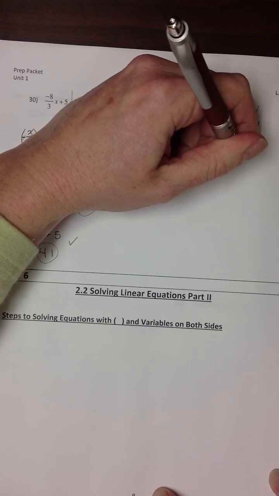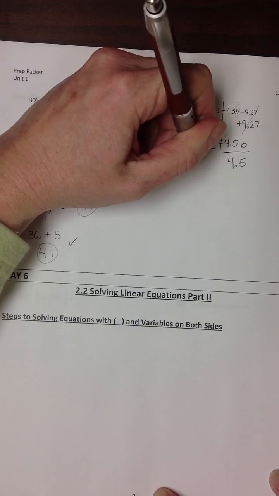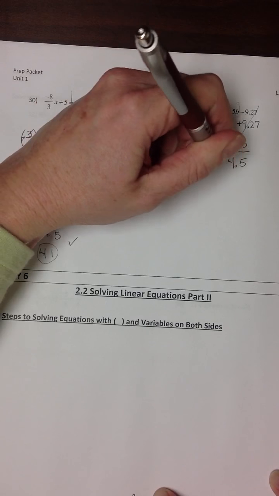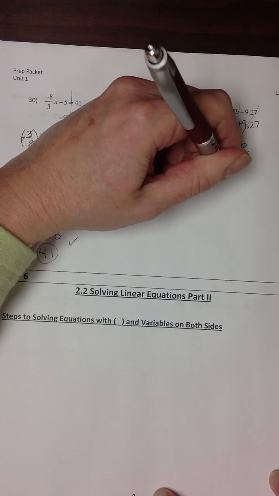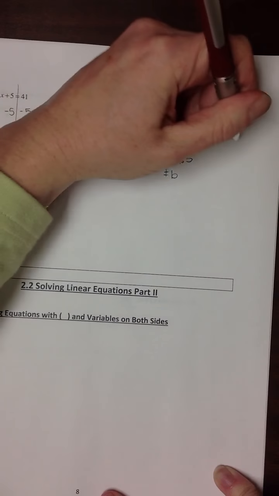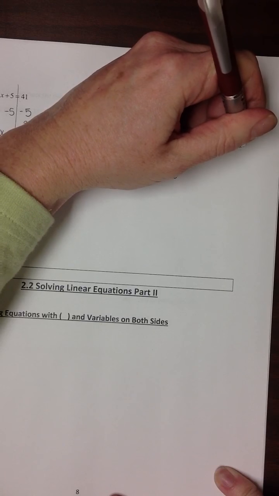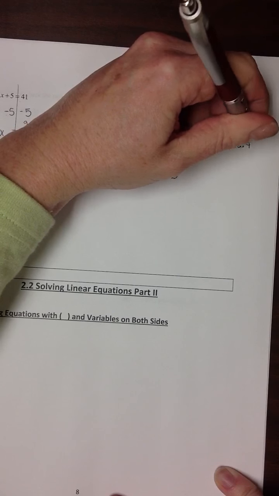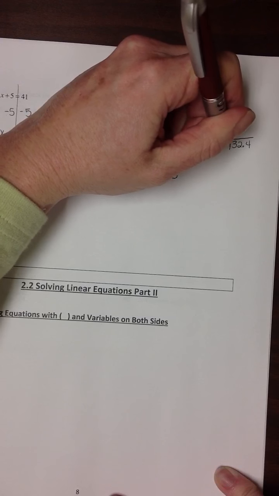Then I'm going to divide both sides by 4.5 in order to get b alone. Now I can't do this division in my head, so I'm going to come over to the side here and set up a long division problem. This hopefully you'll remember from our review at the beginning of class.